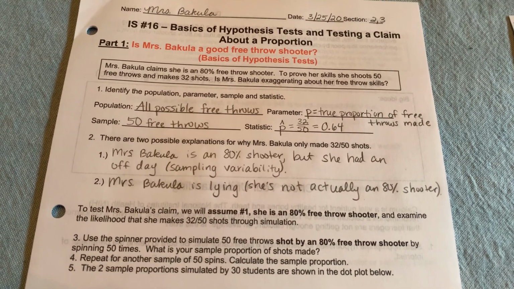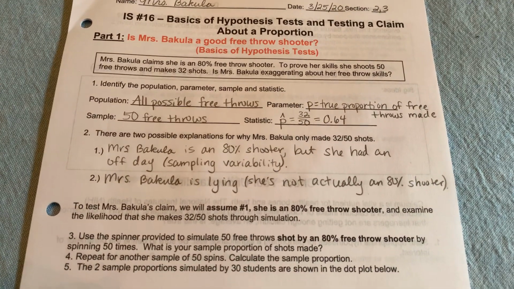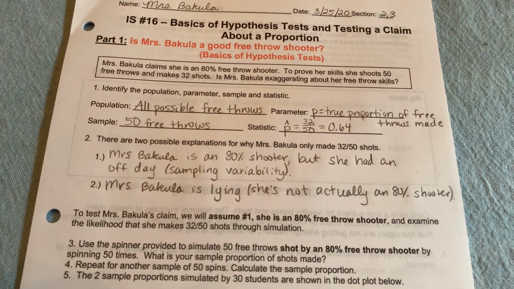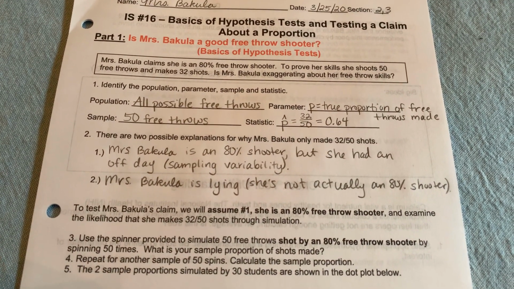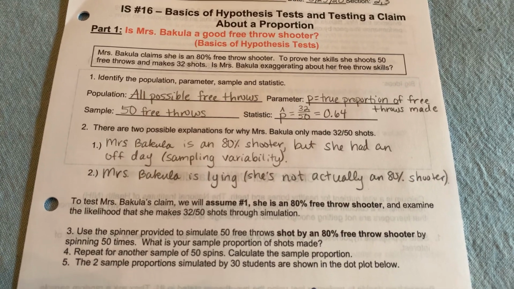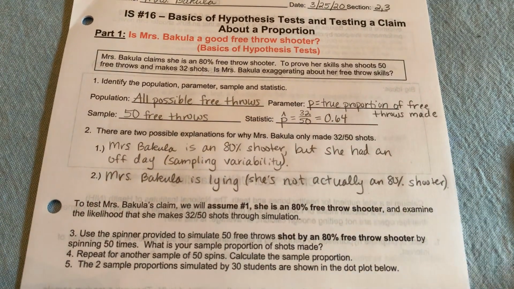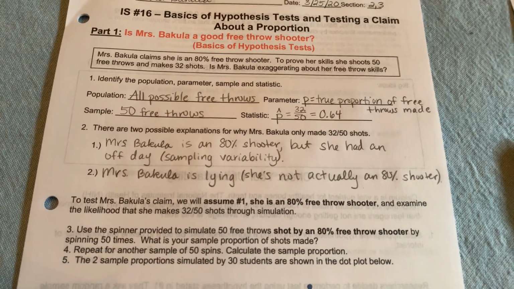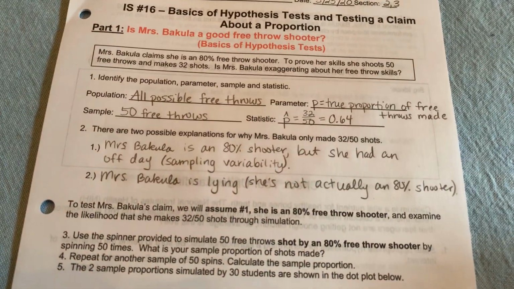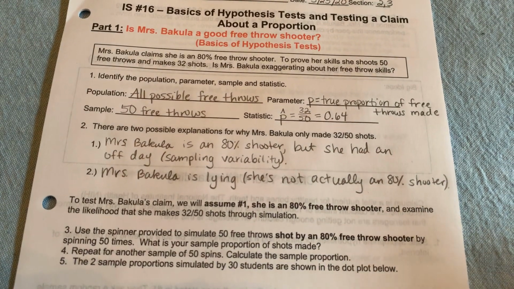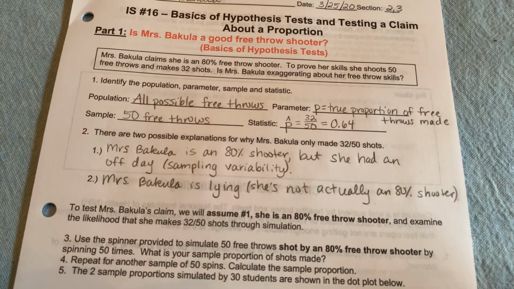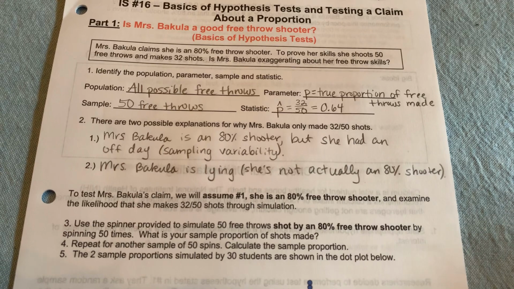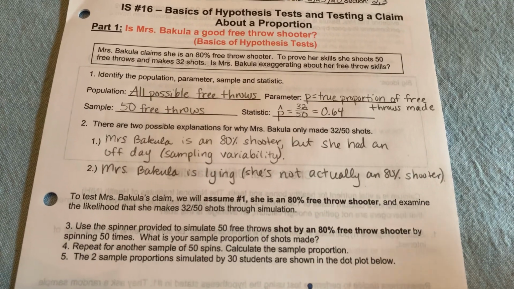But the real tricky question here is, do we have convincing evidence that Mrs. Bacula is less than an 80% free throw shooter? This kind of harks back to when we were talking about, is a value unusual or not? So that's basically what we're going to test. I think if I had made 40 out of 50, that would be exactly 80%. You would not have convincing evidence that I wasn't an 80% shooter.